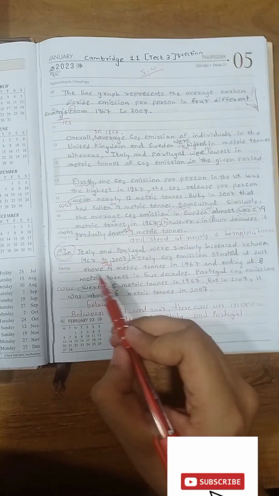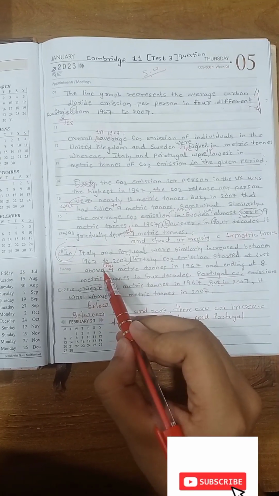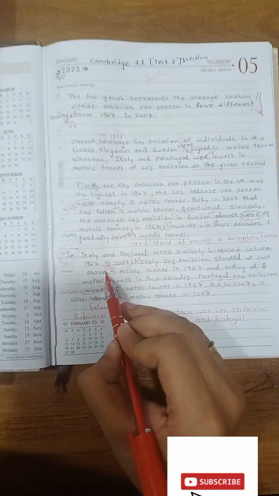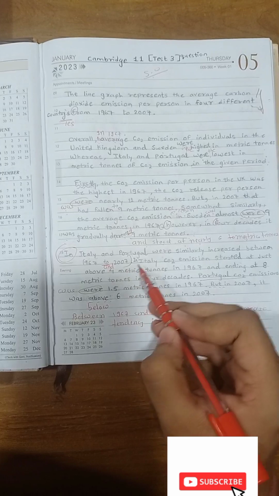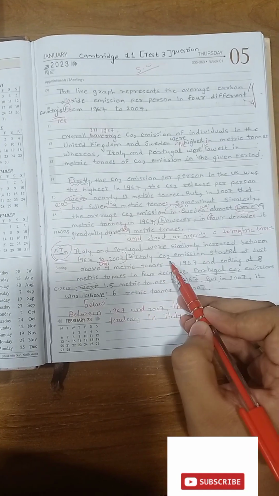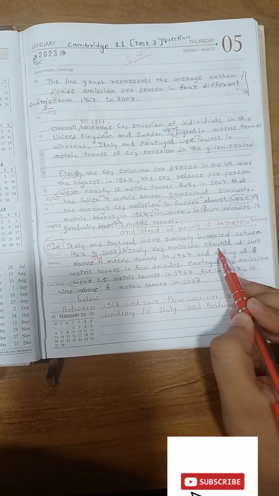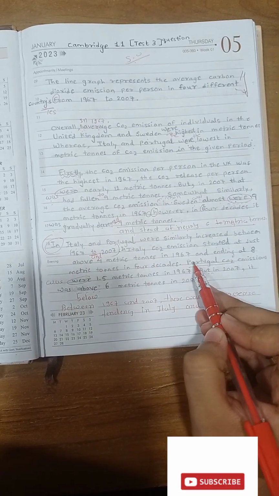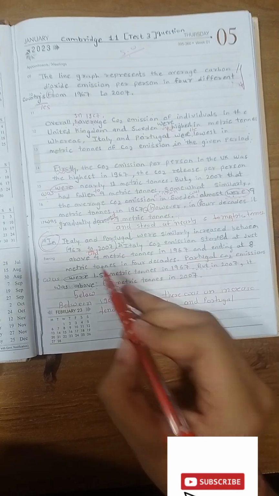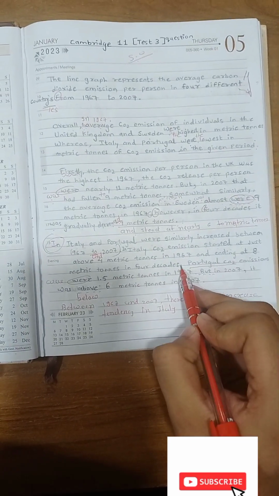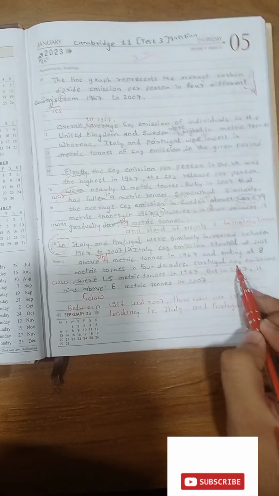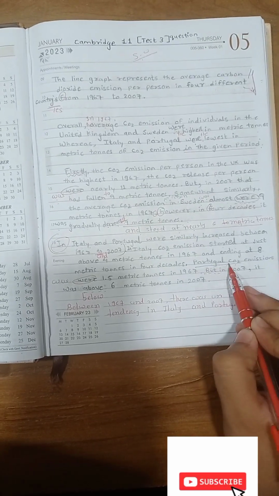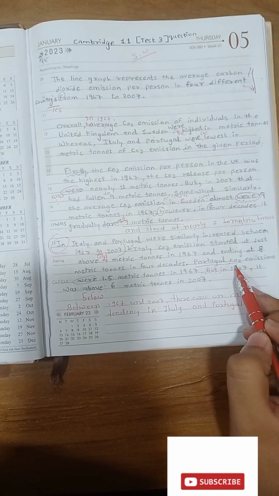Increase, not only 5 years, increase in Italy and Portugal, so it will be 'and' not 'to'. 'In Italy, CO2 emission started at just above 4 metric tons in 1967 and ending at 8 metric tons in 4 decades.' 'Portugal CO2' - what Portugal CO2? So it is half information.